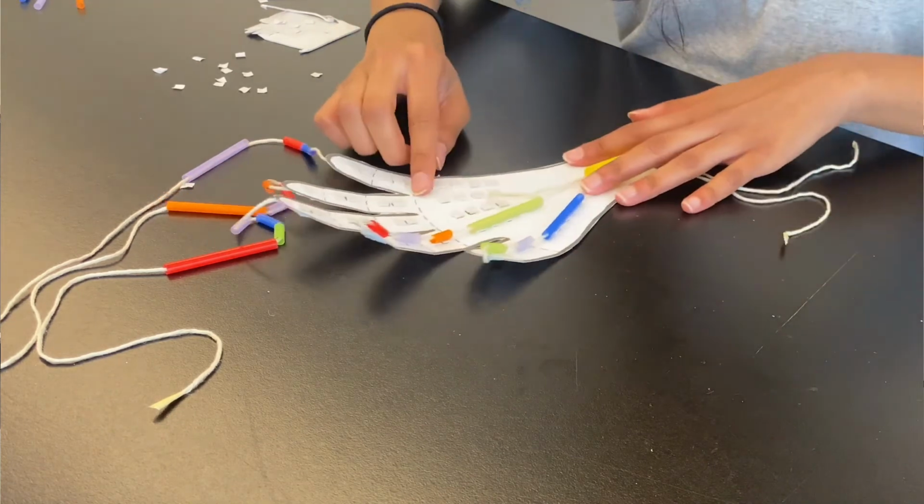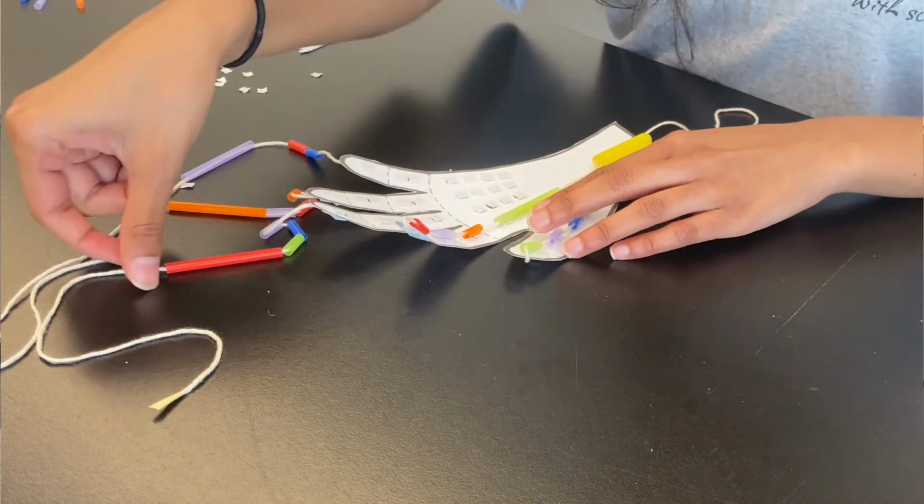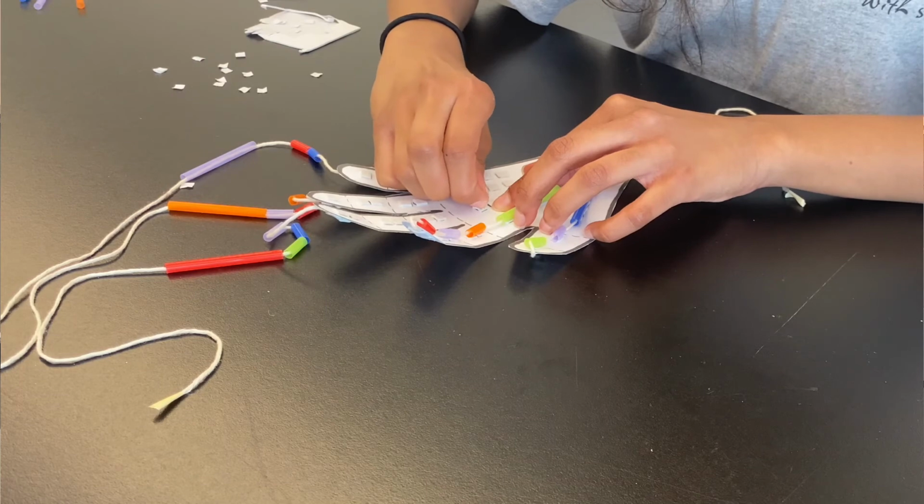We're going to go ahead and repeat that step for all 3 of the remaining fingers so that all of our straws are going to be stuck down onto our hand.